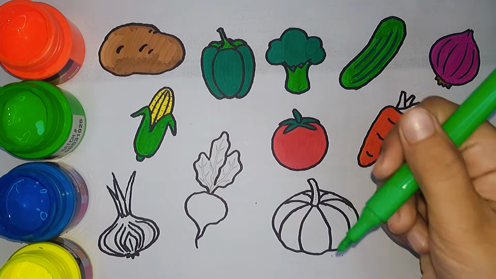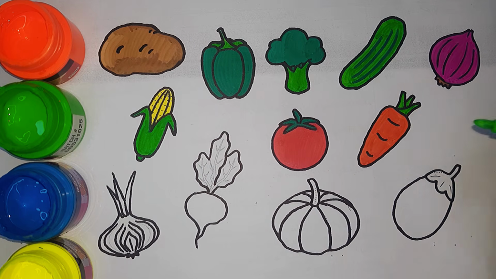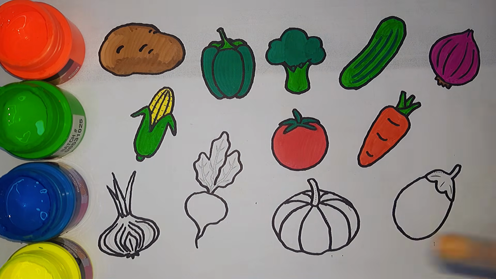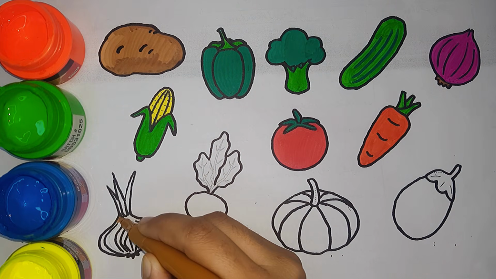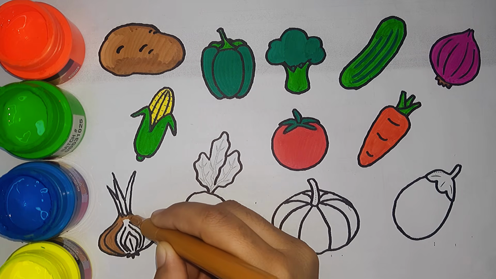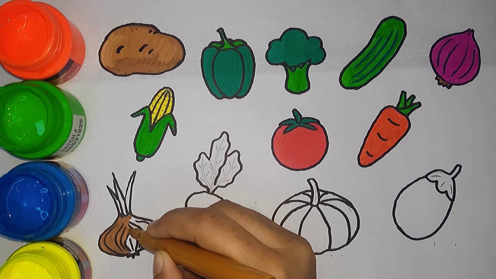Parrot color. Brown color. This is garlic. Garlic has brown color. Color the garlic brown.